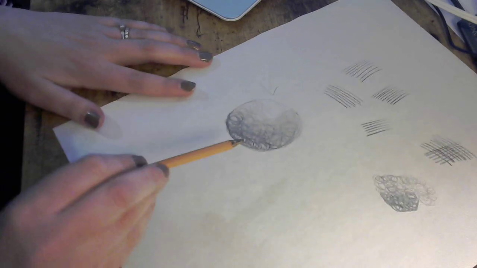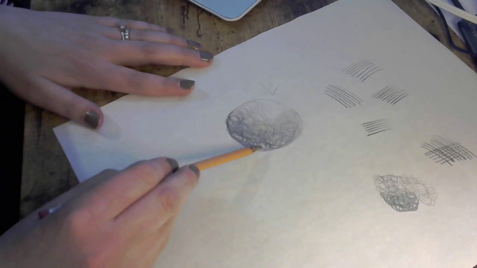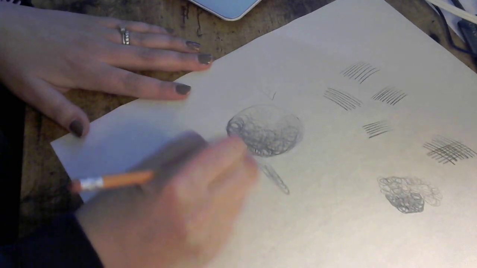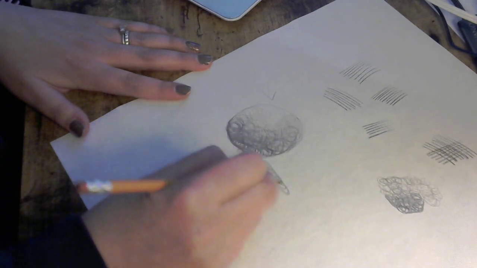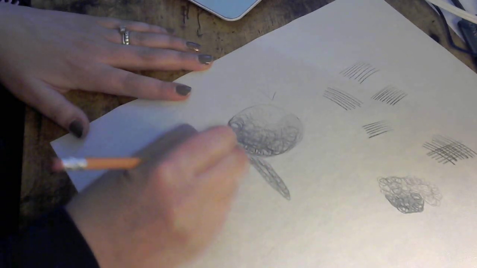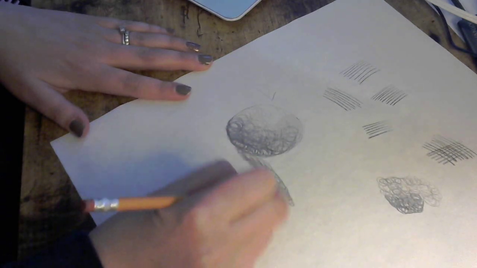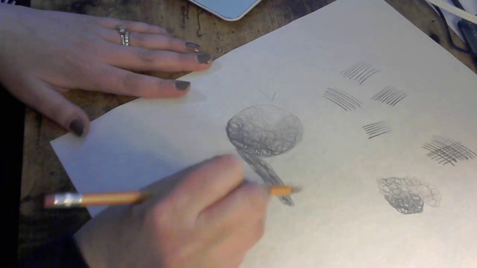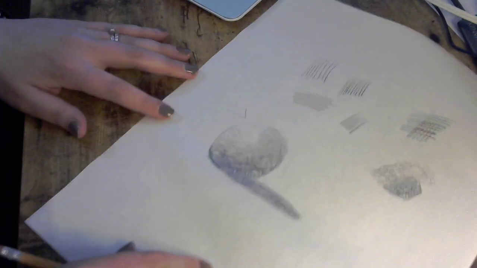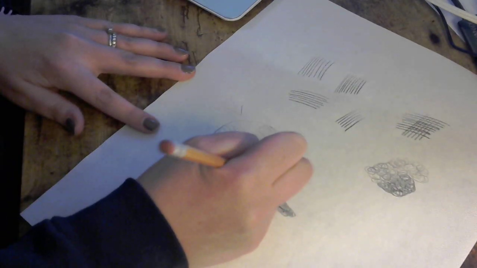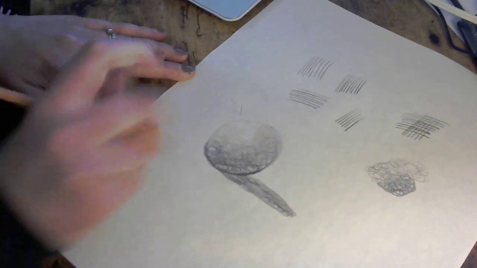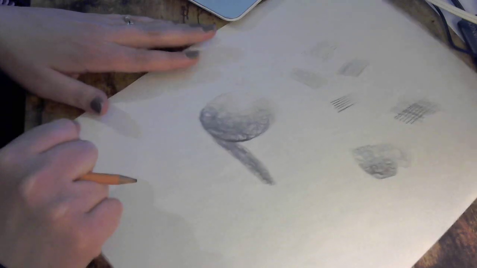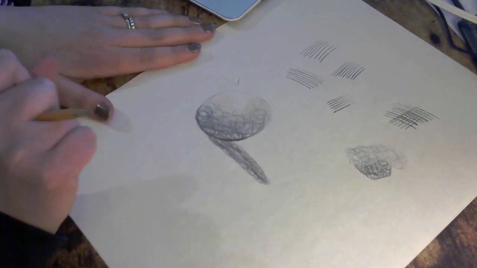Now I also want to be mindful of that cast shadow. When I add that cast shadow, that really gives me the idea of a three-dimensional object. Now my cast shadow is going to be my darkest value because it's a shadow. And again, I'm going in that circular motion. I'm going to even add a darker value here to show it's really casting onto the table. Now this is just one form.